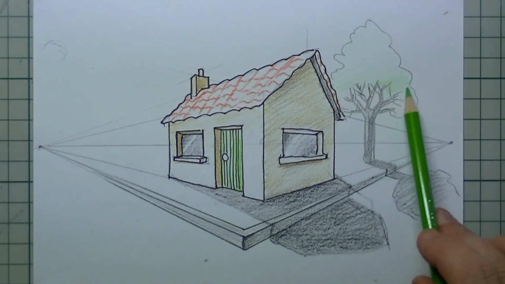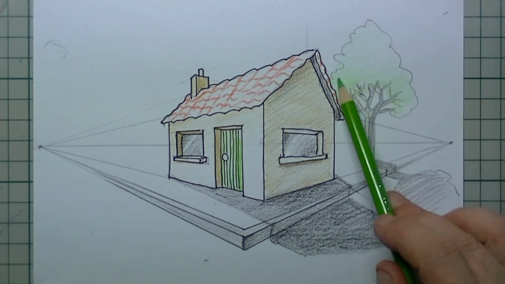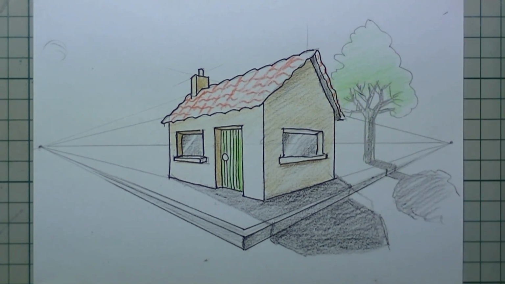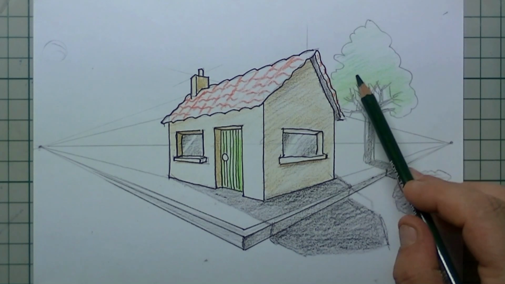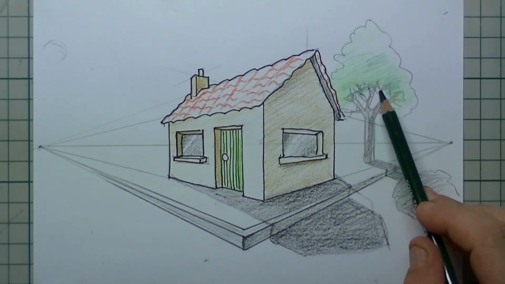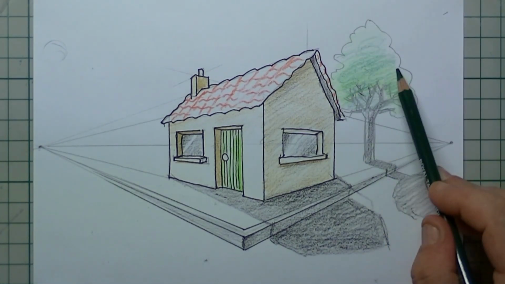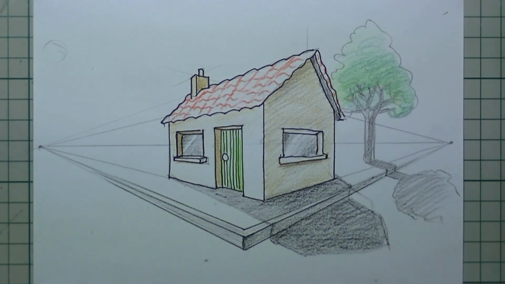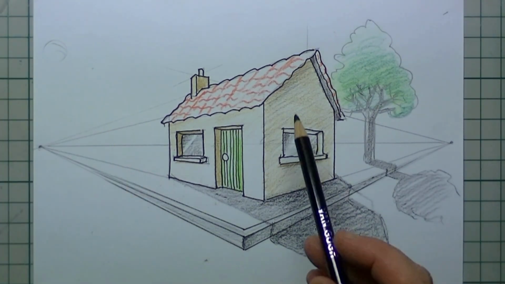Once you have that, of course you can draw in your tree as beautiful as you want. You can hang some apples in them or draw in some birds or things, whatever you want. I'm just keeping it all green.